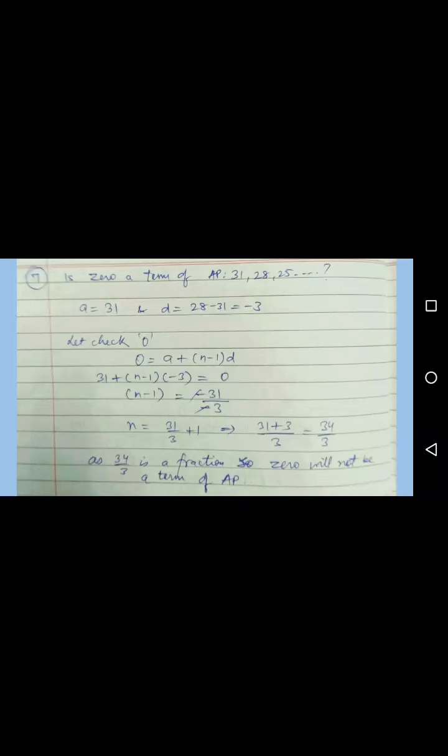The next question says, is 0 a term of the AP? To find out whether any particular term is there, in this case 0, we need to find n actually. If 0 comes as a whole number term, then definitely 0 is a part of it. If it does not come, we can say 0 is not part of this AP. So we take the nth term as 0, and the sequence given is 31, 28, and so on. So the first term a is 31, common difference is minus 3. On substituting these values, we get n minus 1 as 31 by 3, and n is 34 by 3.